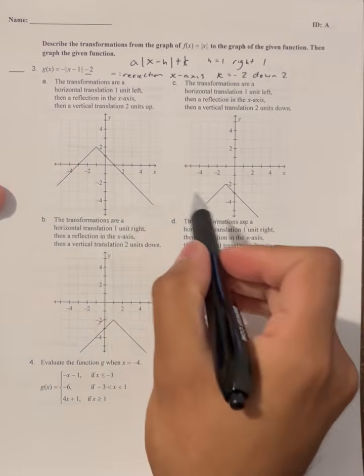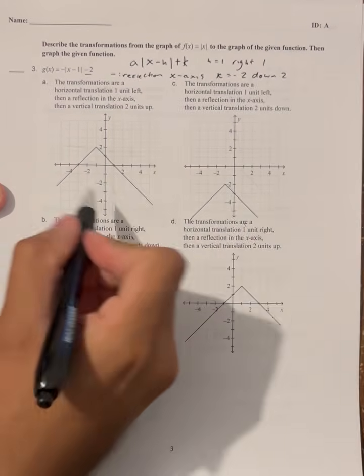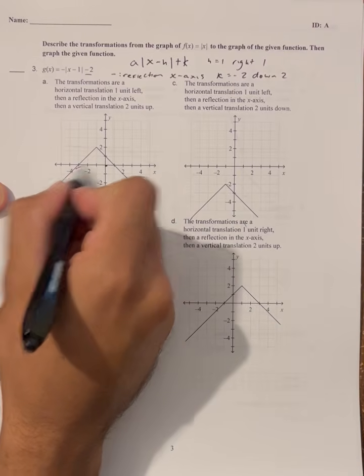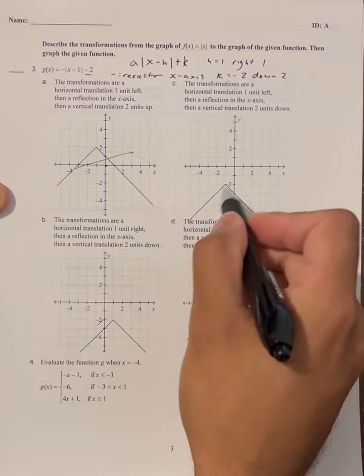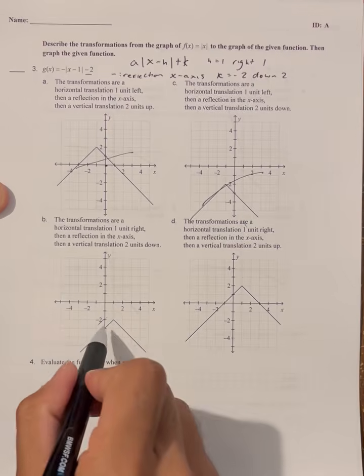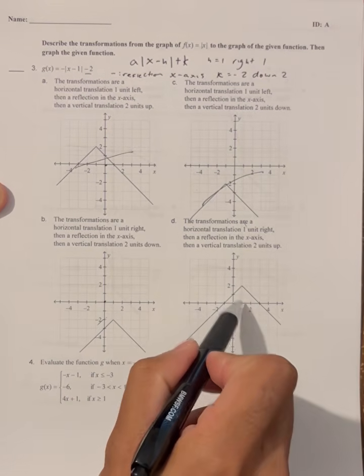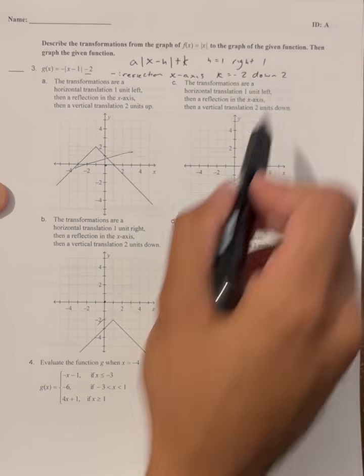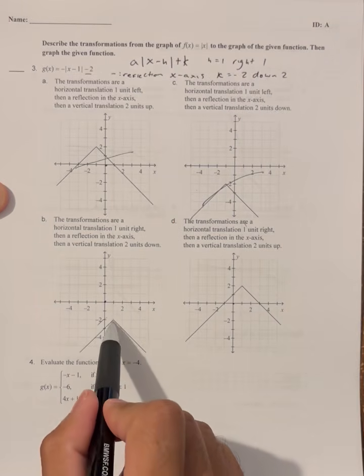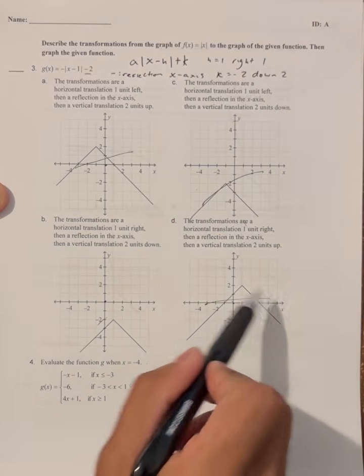Now we need to look for a graph that moves right by 1. This one moves left from this spot. This moves left, so it can't be that one. This one moves left also, so it can't be that one. This one does move right, and this one does move right from these origin points. And then we need to look for a graph that goes down by 2. So then this one goes down by 2, but this one goes up by 2, so it can't be that one.